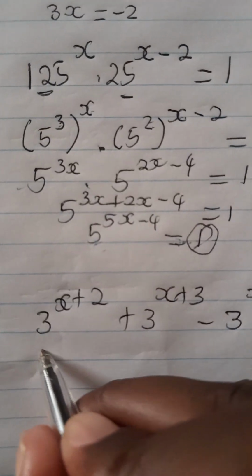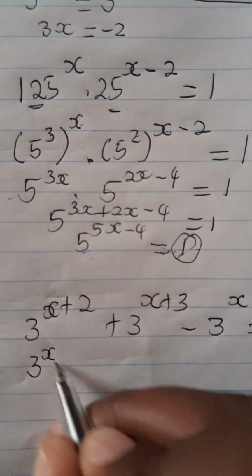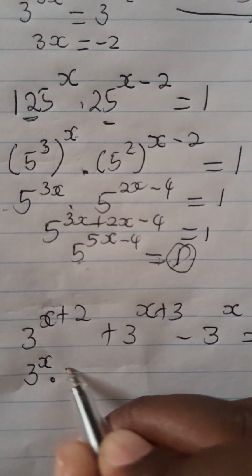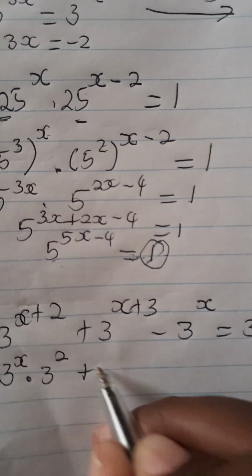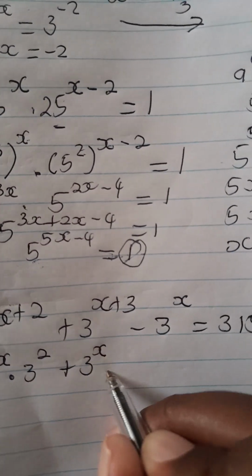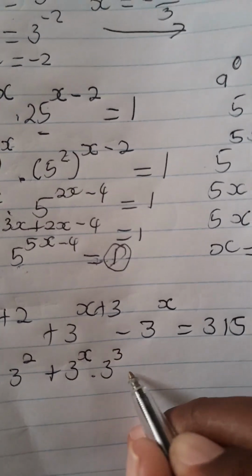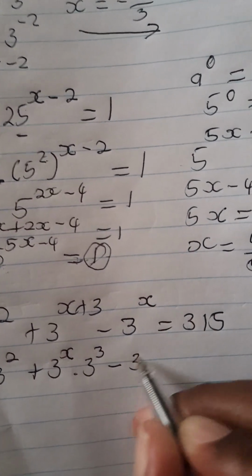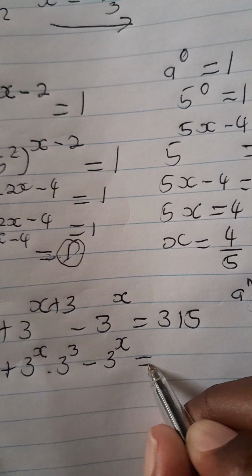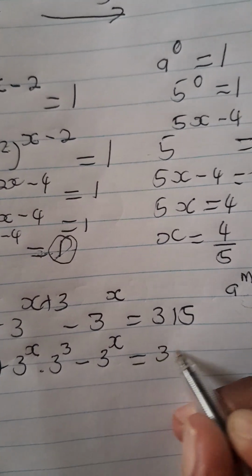So what are we going to do? Let's split the bases. We are going to have 3 to the power of x and 3 to the power of 2 plus 3 to the power of x multiplied by 3 to the power of 3. Already this one is split, so there's no need for us to split it. Then we have 315. There's no need for us to split 315.